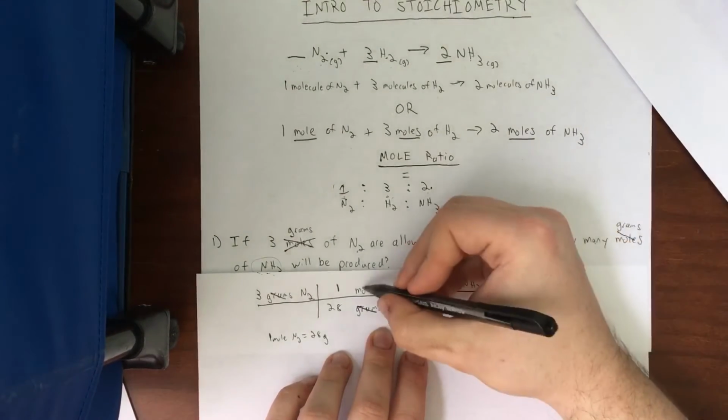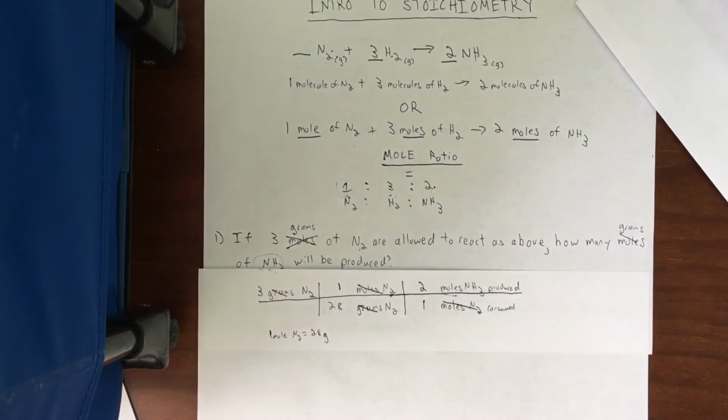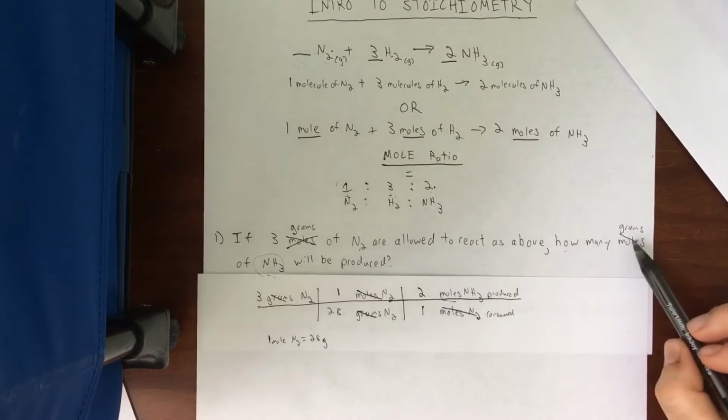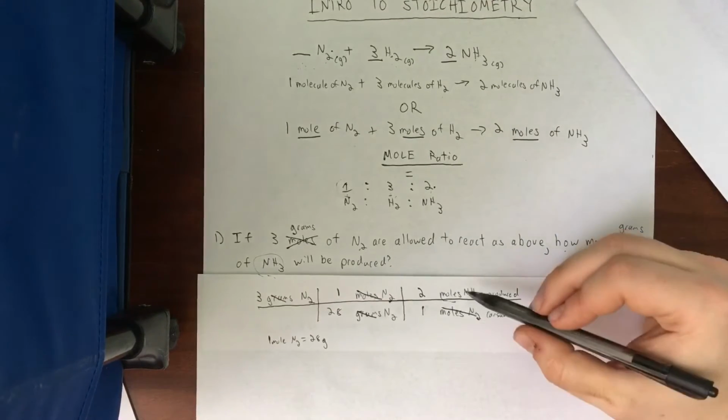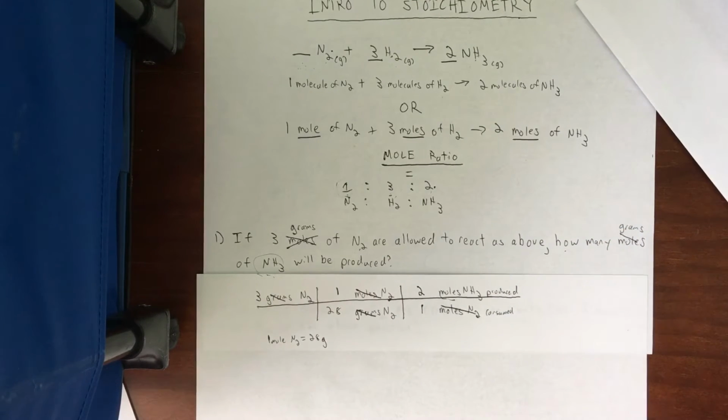And if we stop the problem now, that would tell us how many moles of NH3 were produced. Again, that's not what the problem asked for. The problem asked for how many grams of NH3 will be produced. So once we have moles of NH3, we can convert between moles and grams.